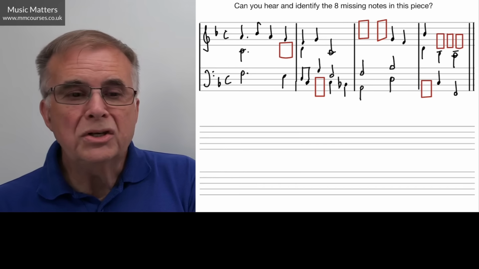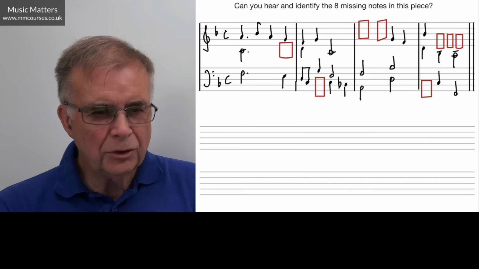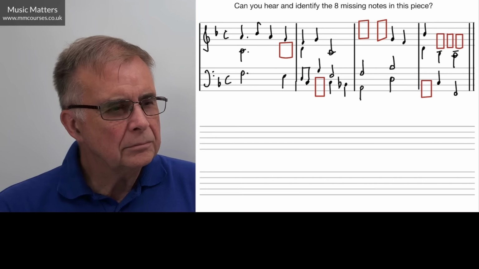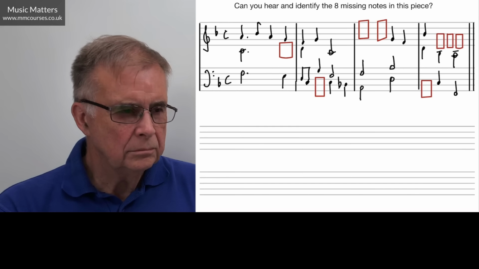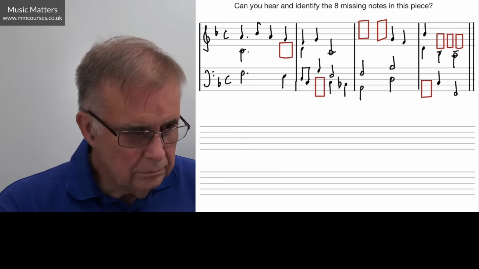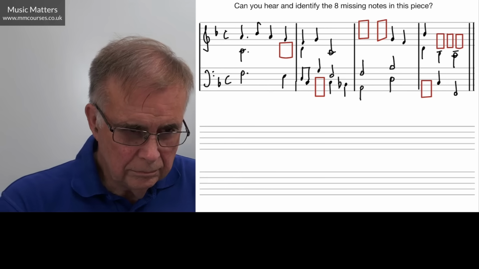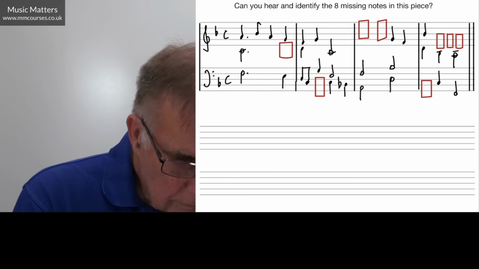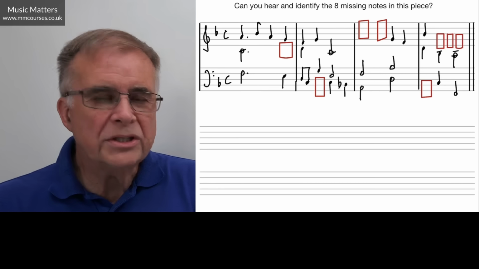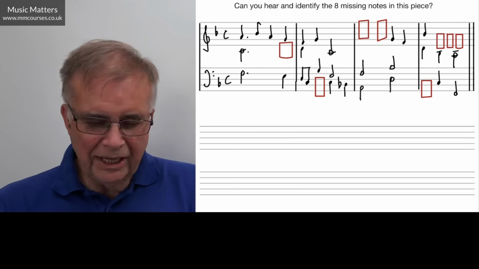Okay, playing number 3. Here's the F major chord. Here's the first chord. Again, pause the video if you want to. Here's the next playing.